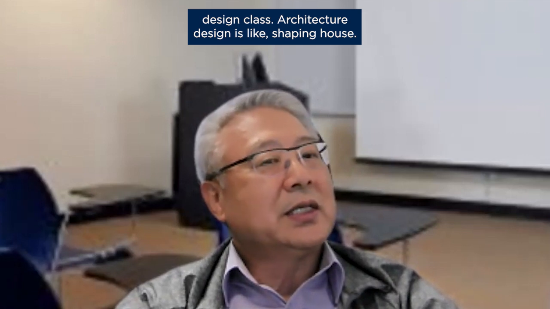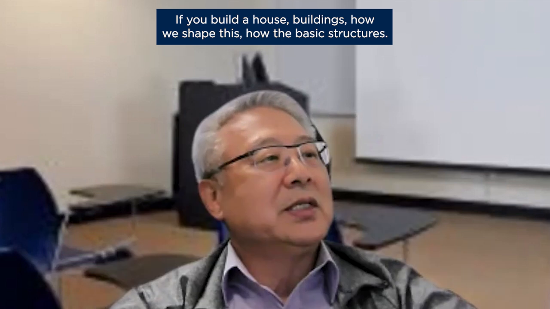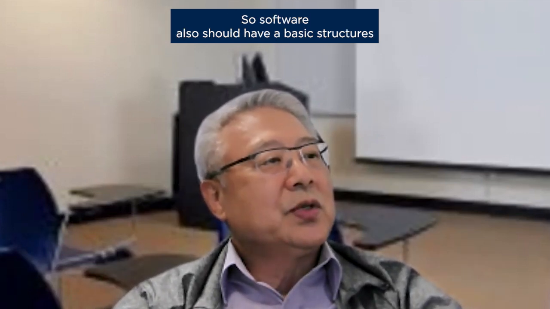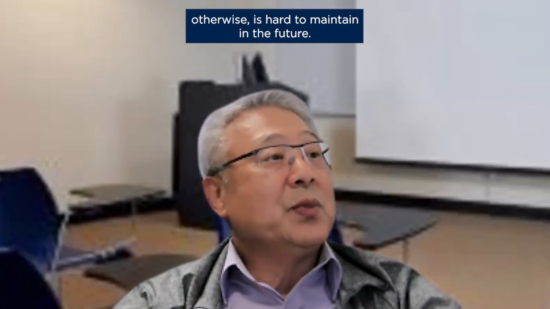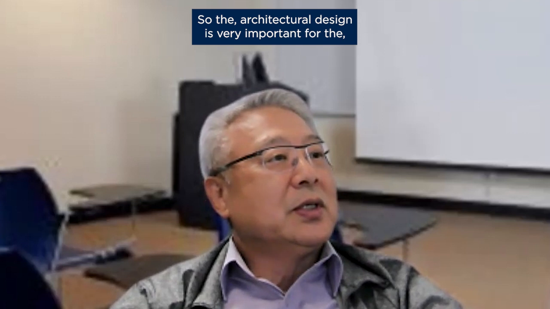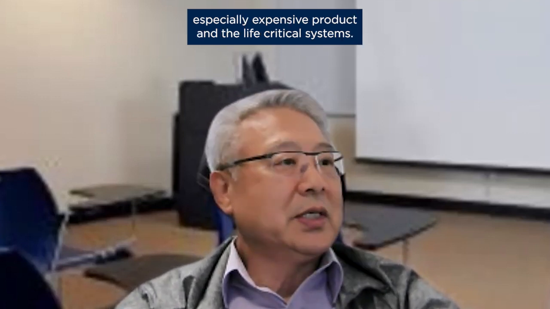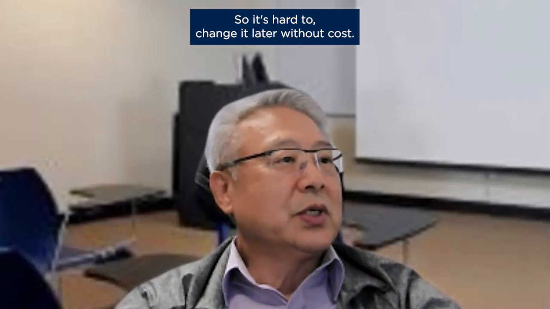Architectural design is like shaping a house. If we build a house or buildings, how we shape this, how the basic structures are. So software also should have a basic structure. Otherwise, it's hard to maintain in the future. So architectural design is very important, especially for expensive products and life-critical systems. It's hard to change later without cost.